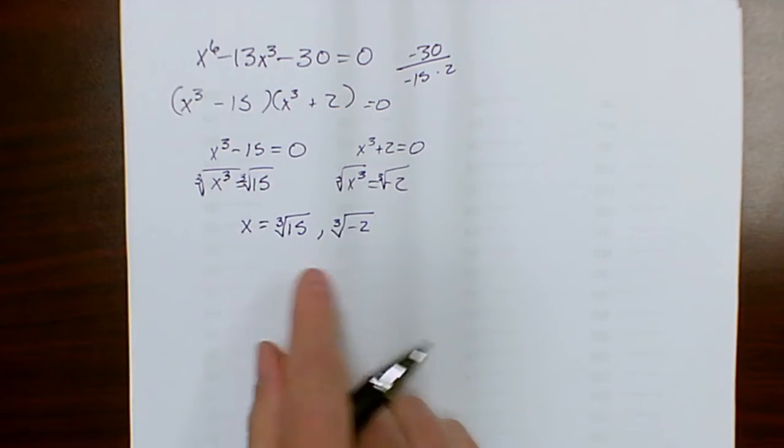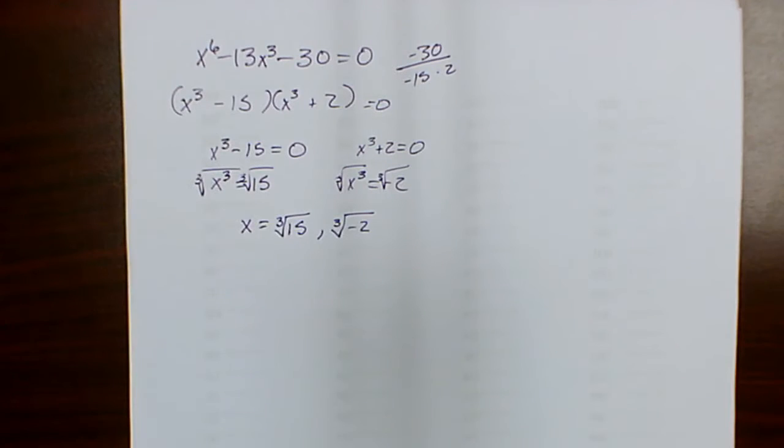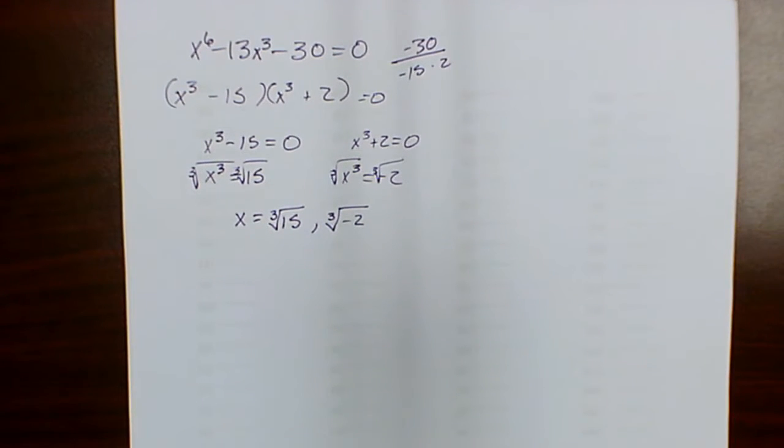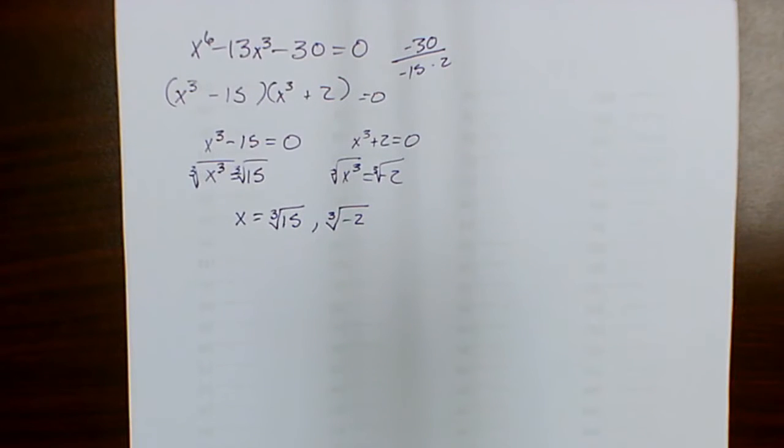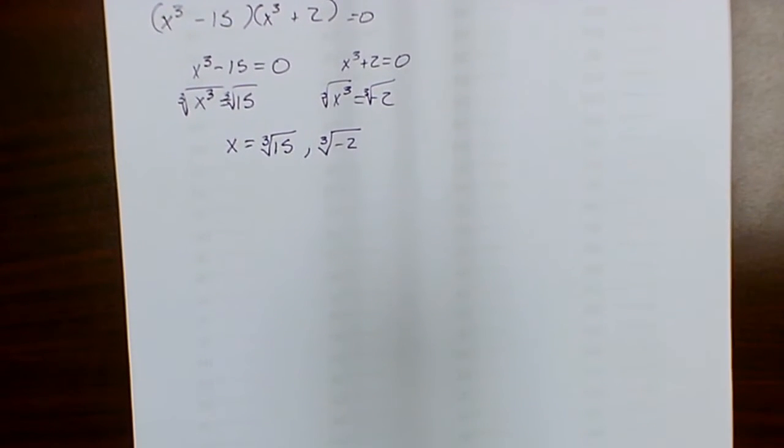We have only 2 answers because technically our other 4 answers are imaginary, and we would have to go about a different way to find those, but we are really looking for our real answers. And I know we did find some imaginary numbers too, but the cubed, that's a little harder to find. Takes a little more planning.